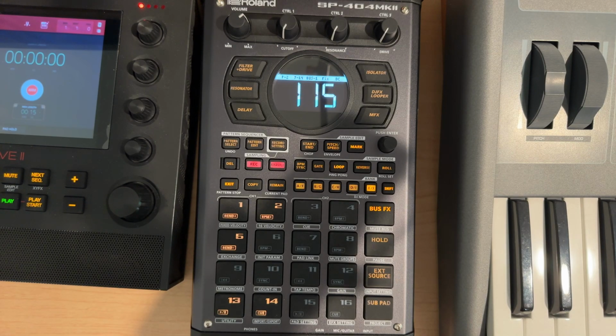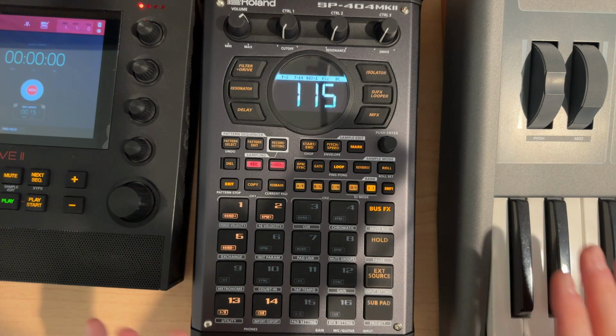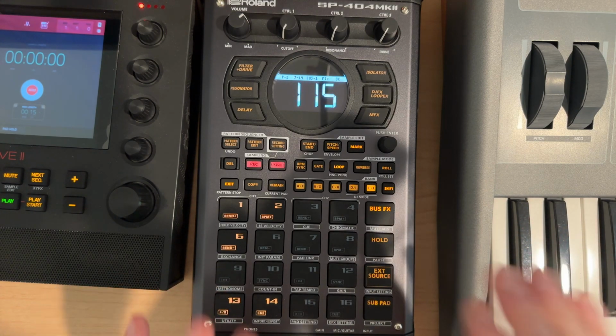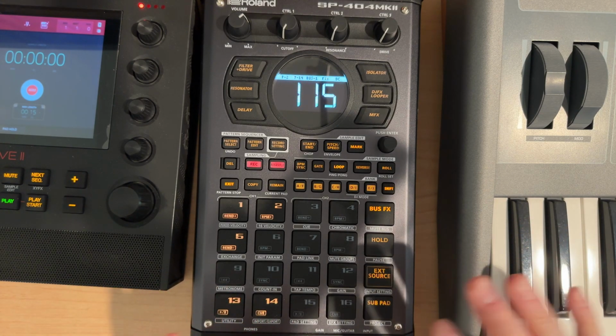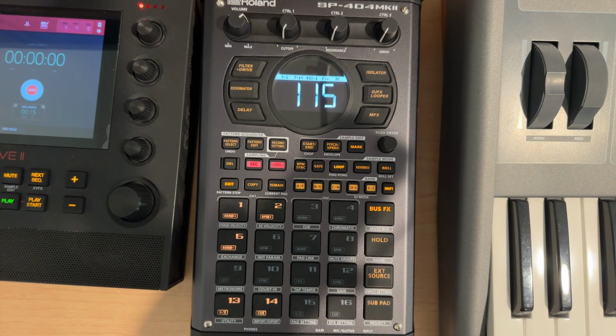Hopefully Roland will make some changes so that we can do the bounce and print our audio over, but I'm not going to hold my breath right now.